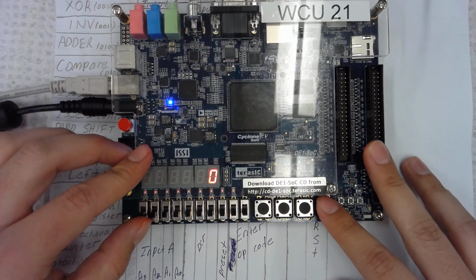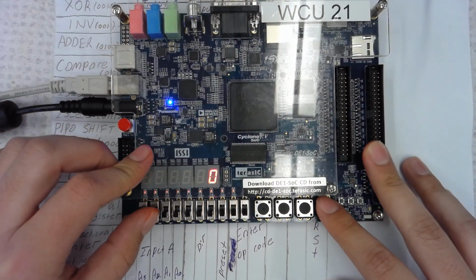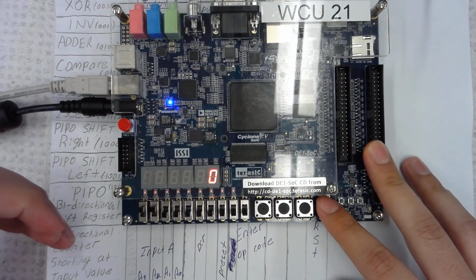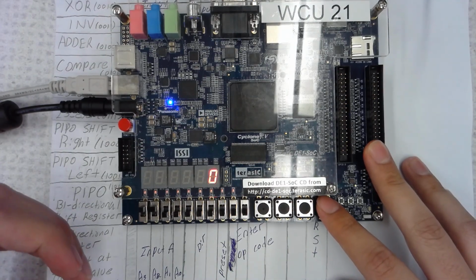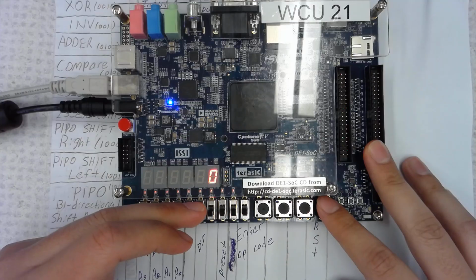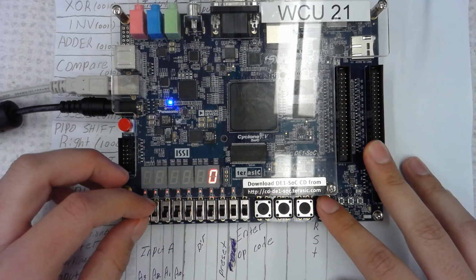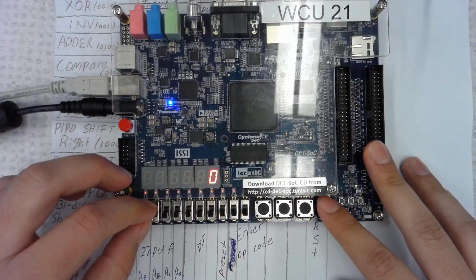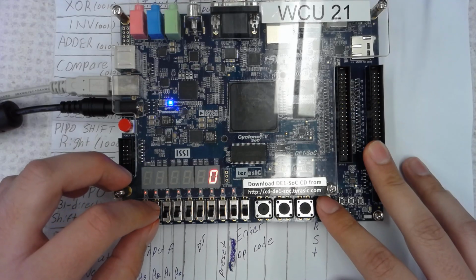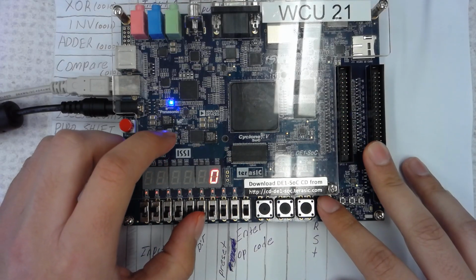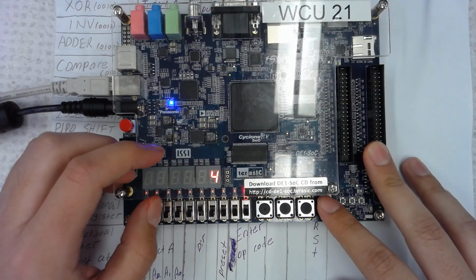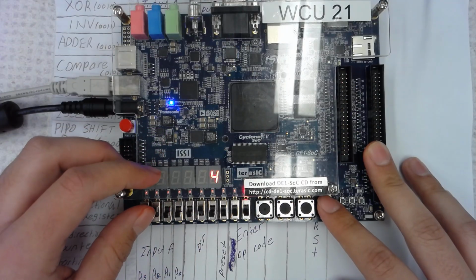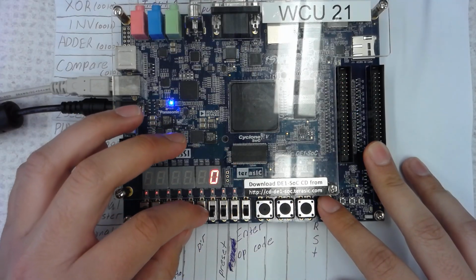So for the bidirectional counter, you can add 1 or subtract 1 depending on what direction you go. So if you have 0, you're subtracting, and if you go to 1, you're adding to the number. So if we have 1, 1, 0, 1, and our direction is 1, which means you're going to be adding by 1. Oh, no. Preset. My bad.